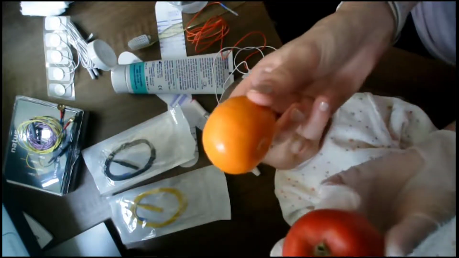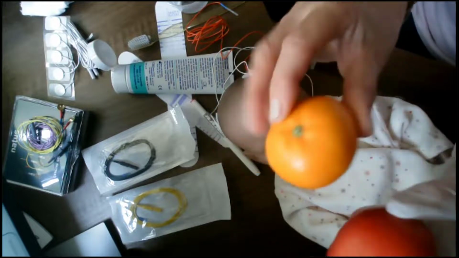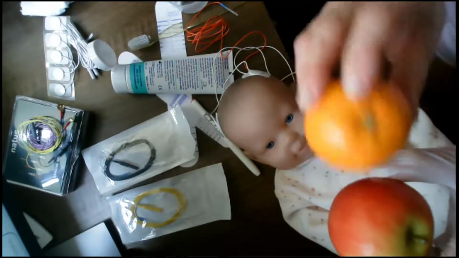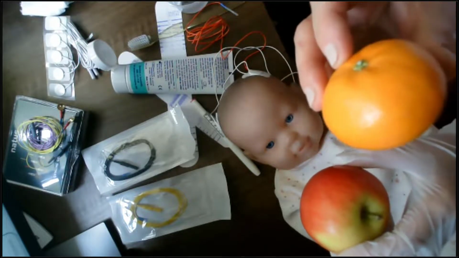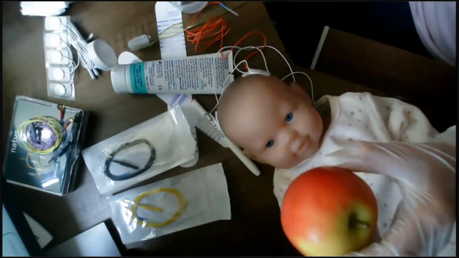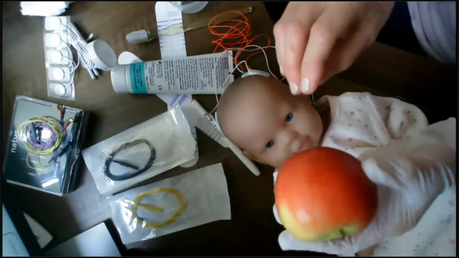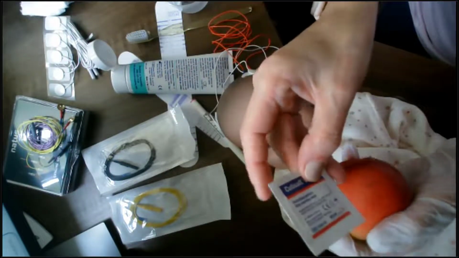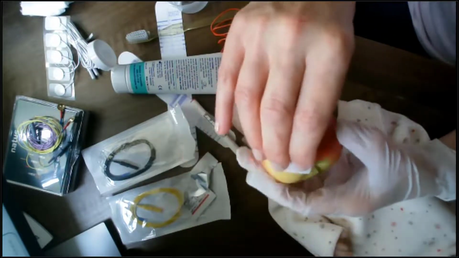And I have 2 pieces of fruit. You can choose an apple, an orange, a grapefruit, anything that has skin that you can insert a needle into. Now, because I fancy eating the orange after we've talked, I'm going to choose the apple. And I'm going to presume the apple is my baby's head. So I will presume I've done my measuring. I will take my alcohol swab. I will clean the baby's skin.